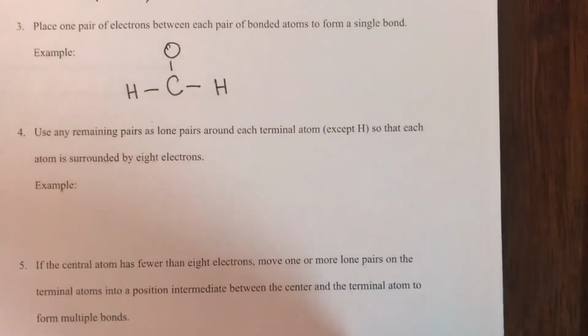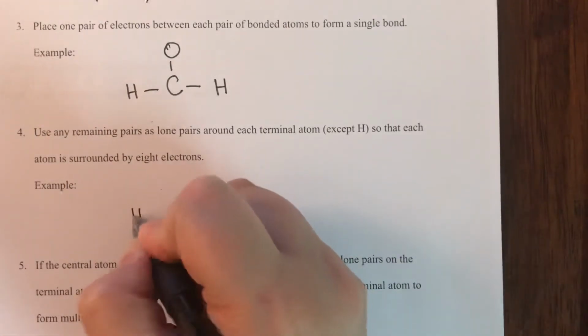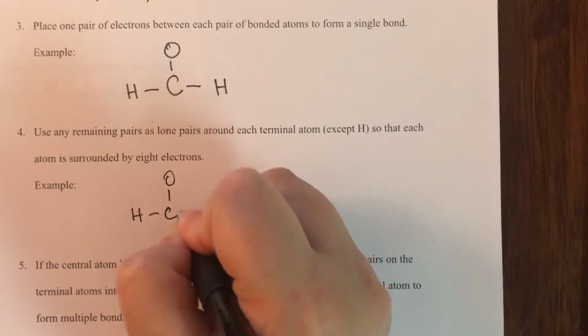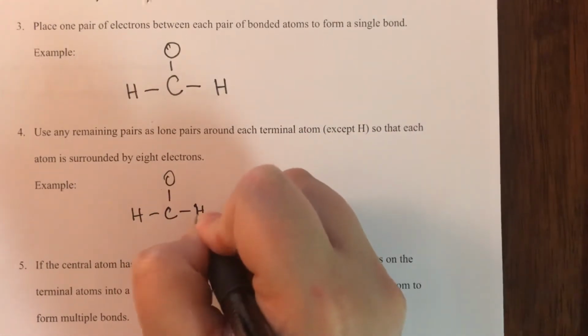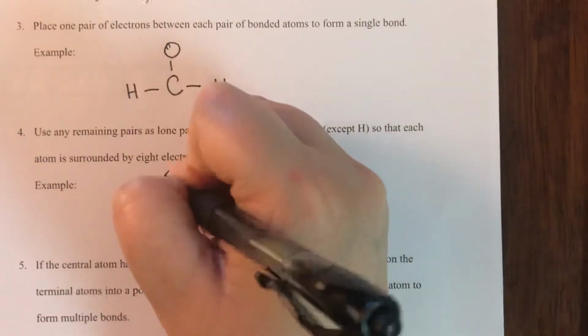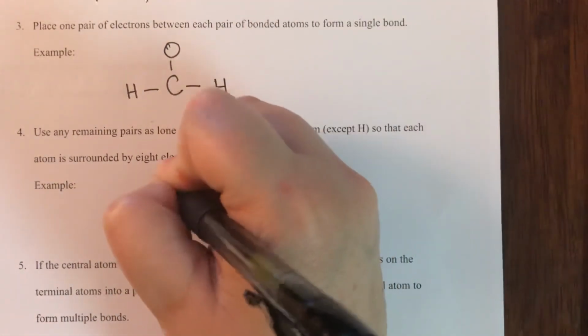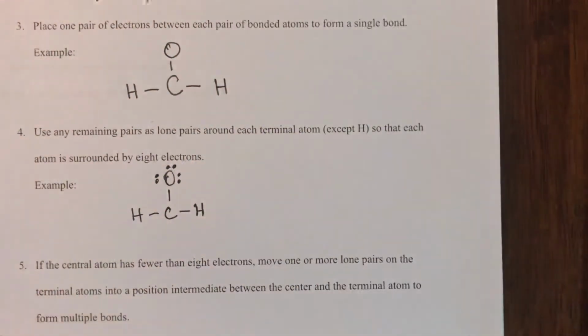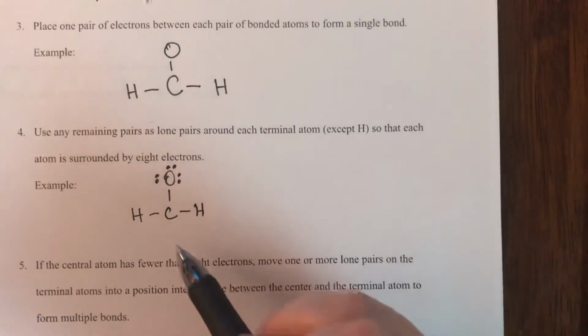So step 4: use any remaining pairs as lone pairs around the terminal atoms. I have 6 more electrons, so I'm going to put those 6 electrons around that oxygen.